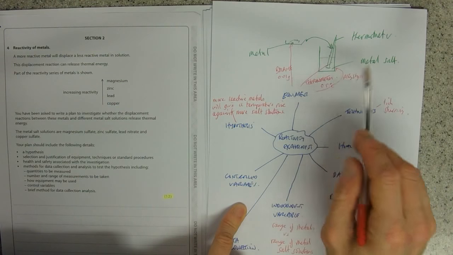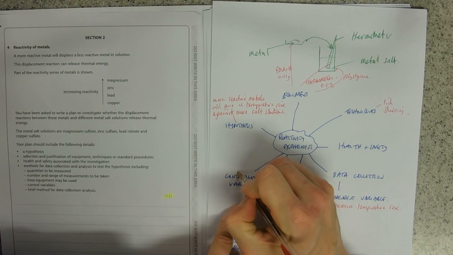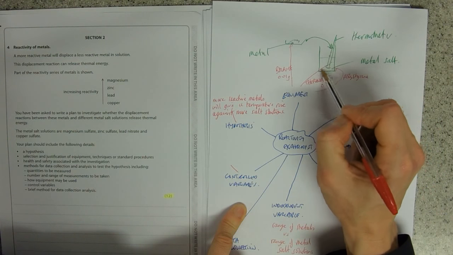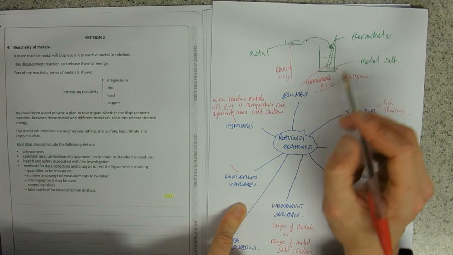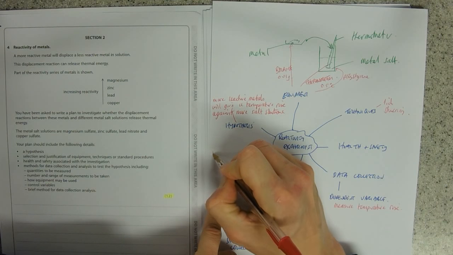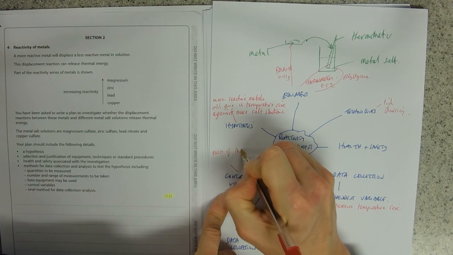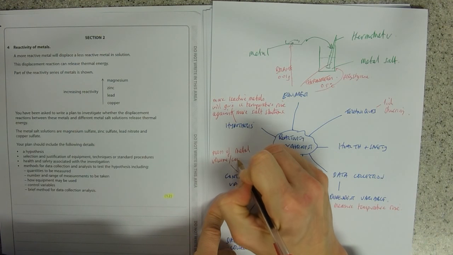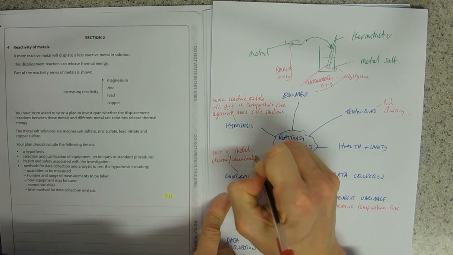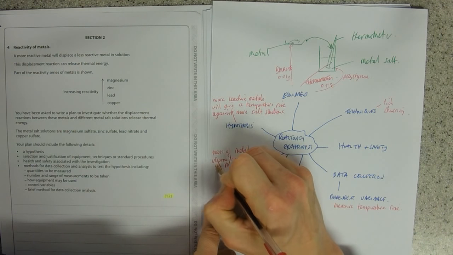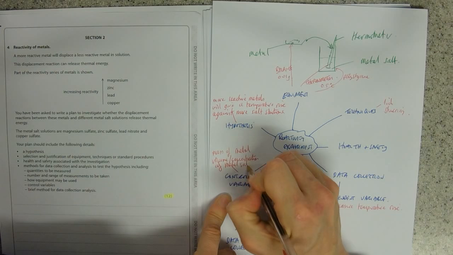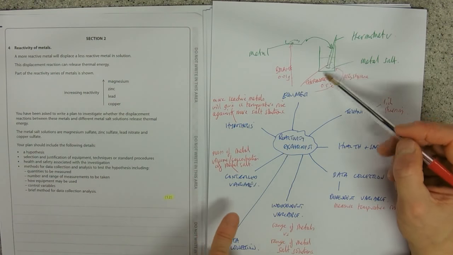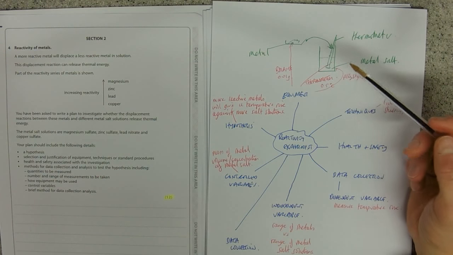And then once we're doing that, we can think about controlled variables. So for example, the mass of metal, we can think of the volume and concentration of the metal salt. So mass of metal, the volume, concentration of metal salt. Those are the main controlled variables. There are some others, but those are the main ones.